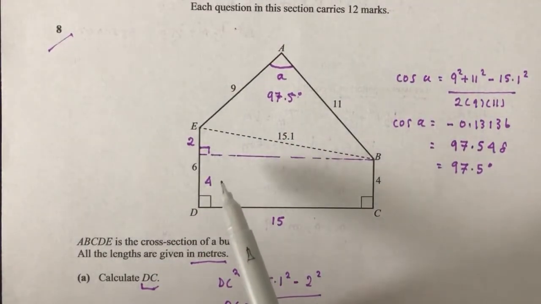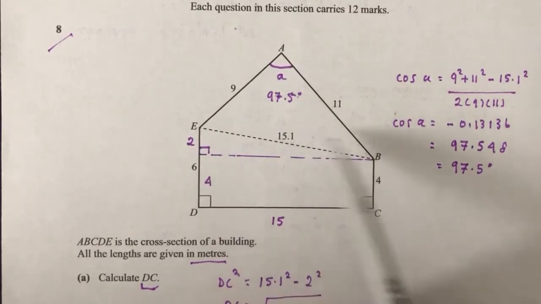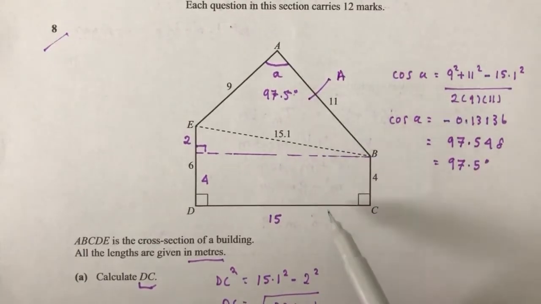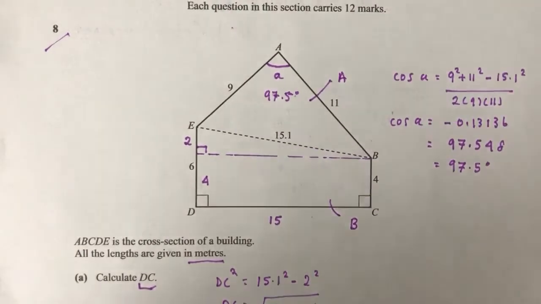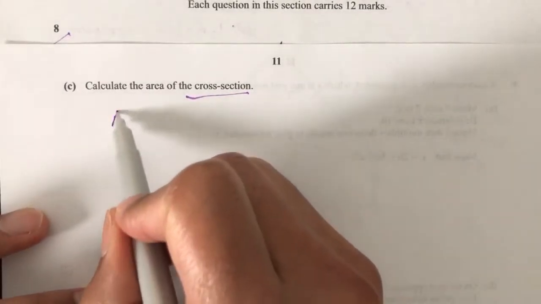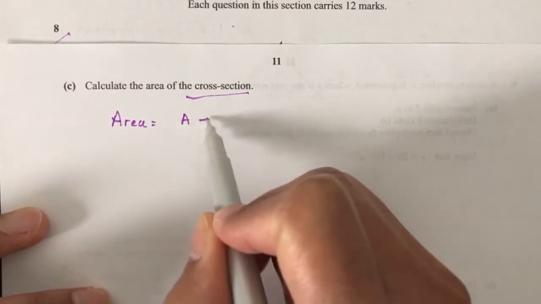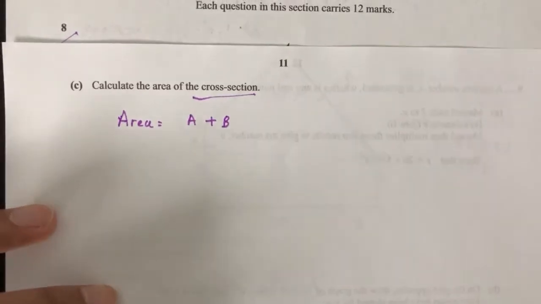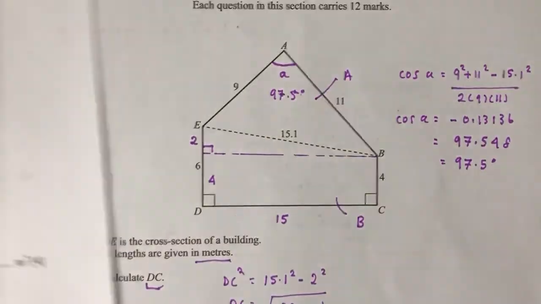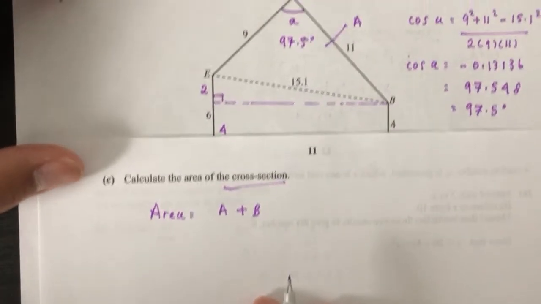For the first one, we can find the area of this triangle and then the area of this trapezium. Let's call this area A and call this area B. So the area of the cross section is A plus B, right? So area is A plus B. Let's first find the area of A. A is the area of this triangle, so you have to use the formula. Area of triangle is, so how do we do that?